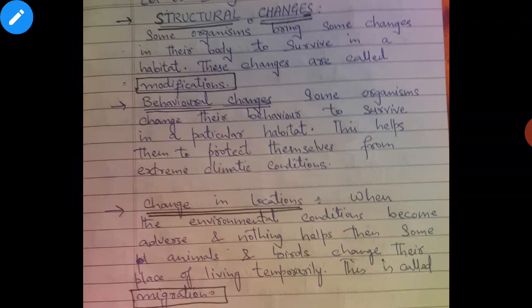Third is the change in location. Sometimes there are drastic conditions, or we can say adverse conditions, and nothing helps them. Some animals and some birds change their place of living. They move from one place to another due to those adverse environmental conditions. They move temporarily. This is called migration. These are the changes which take place so that organisms adapt themselves to a particular habitat.